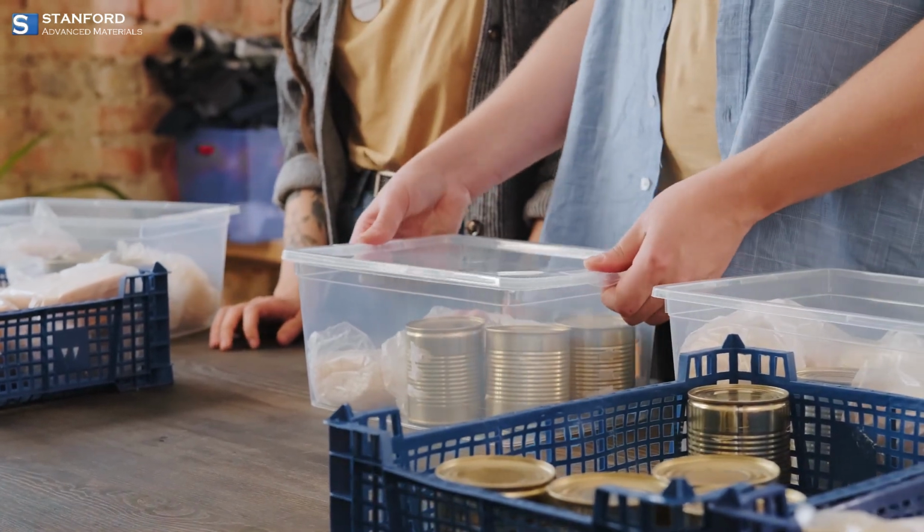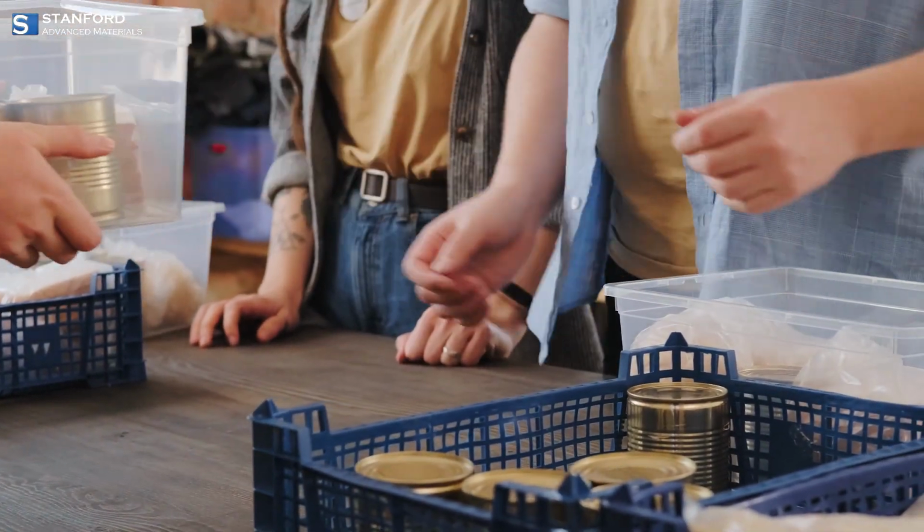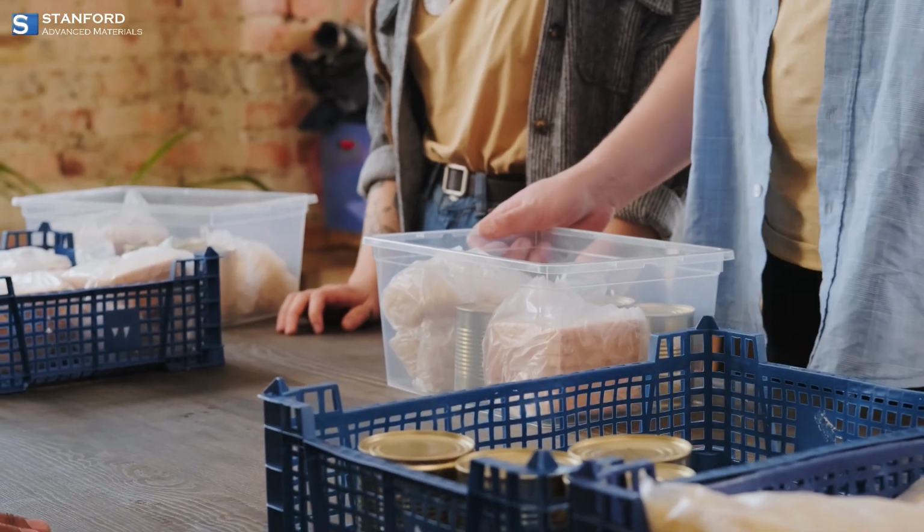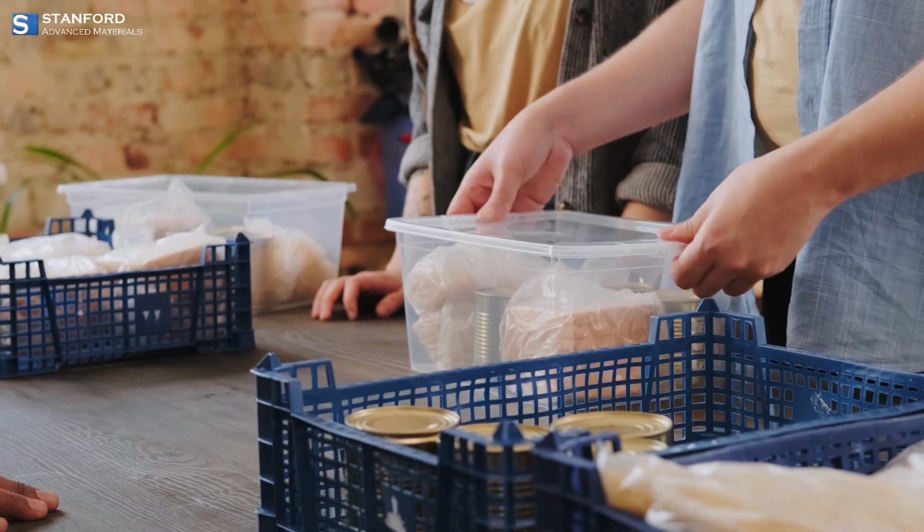Tin's corrosion-resistant properties also make it a key material in food packaging, commonly seen in tin-plated steel cans.